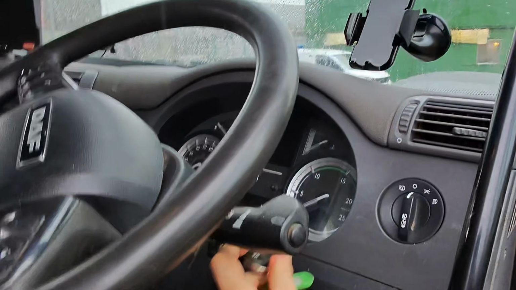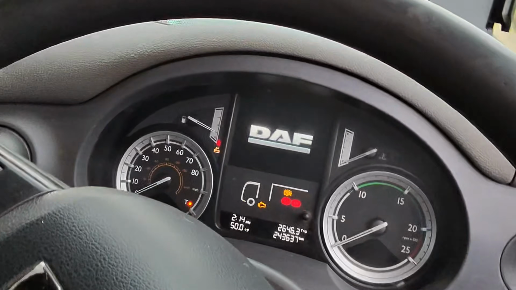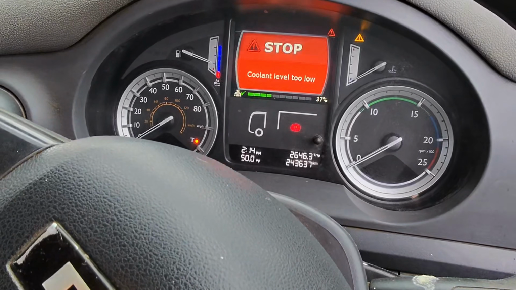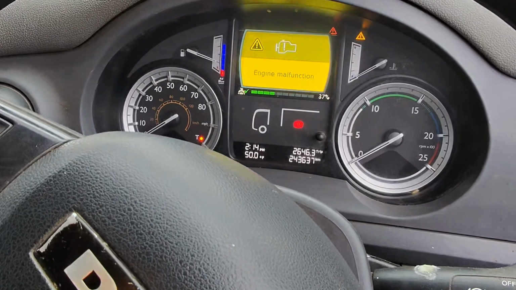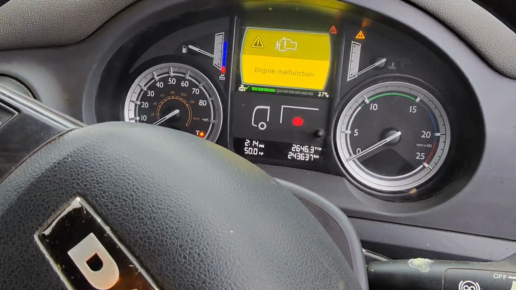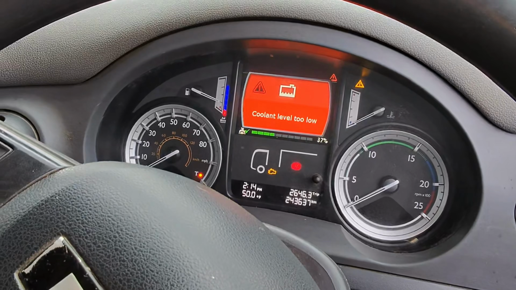So I've got reported coolant level low and oil pressure fault. Let's see what we've got on the dash. Coolant level low in red. Engine malfunction. Right.